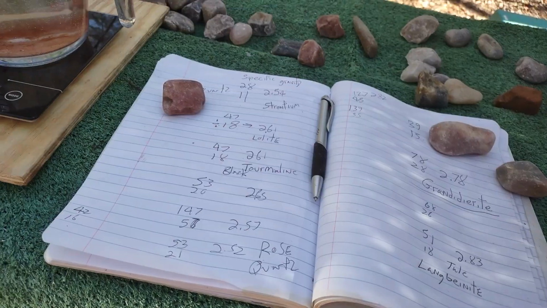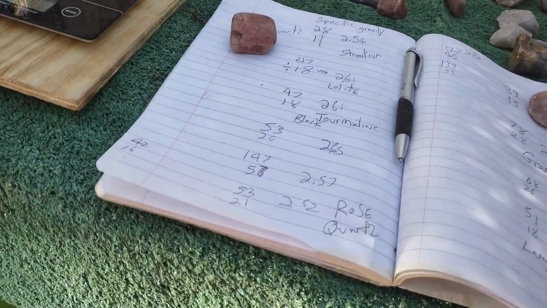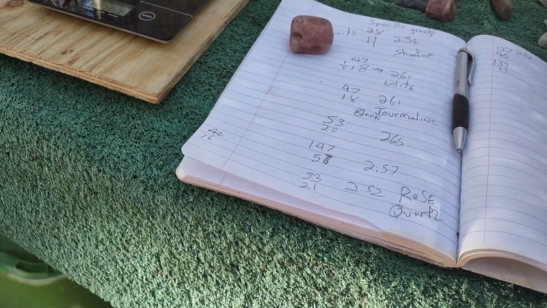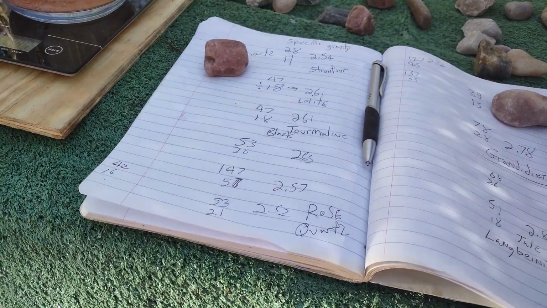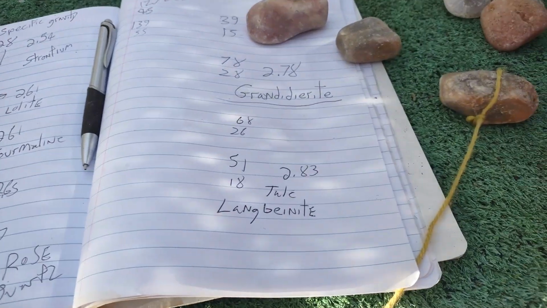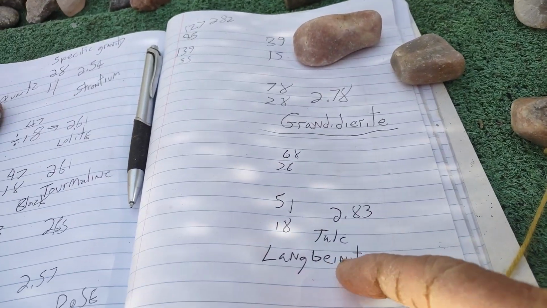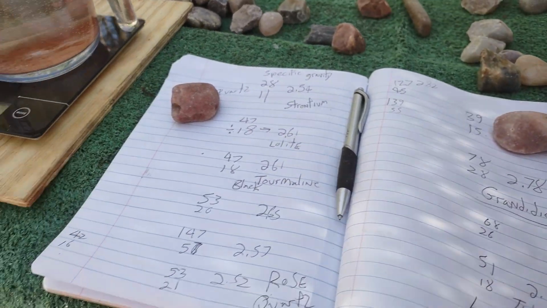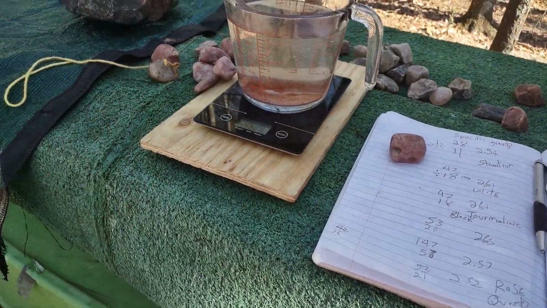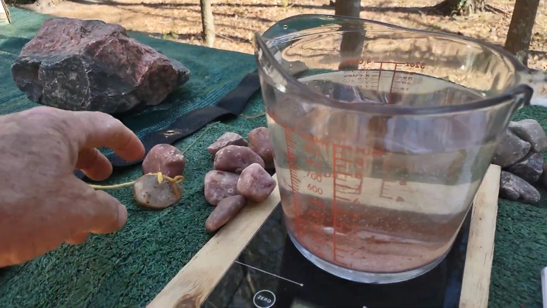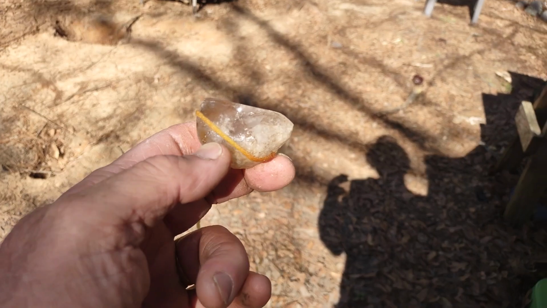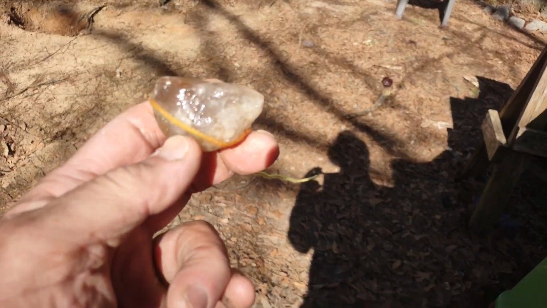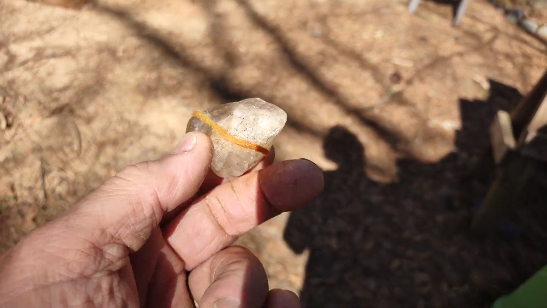And then I ask my phone, what rock, gemstone, mineral has a specific gravity of 2.83? It came up with two of them, langbeinite and talc. I looked at images, and this rock is definitely talc. It's almost translucent, almost a translucent rock, like a diamond or something.